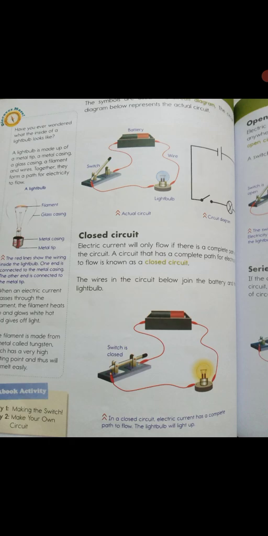Now the types of circuit. There are two types of circuits: closed circuits and open circuit. What are closed circuit? A circuit that has a complete path for electricity to flow is known as closed circuit.